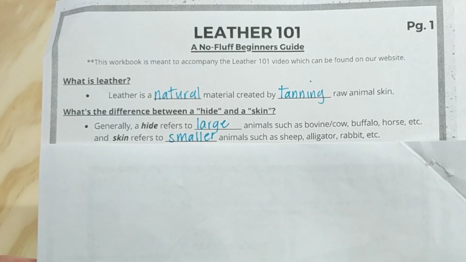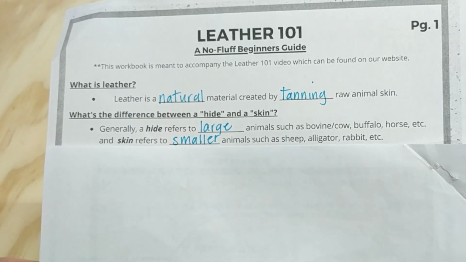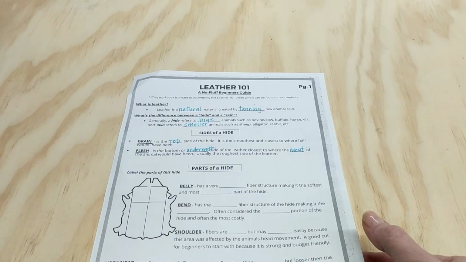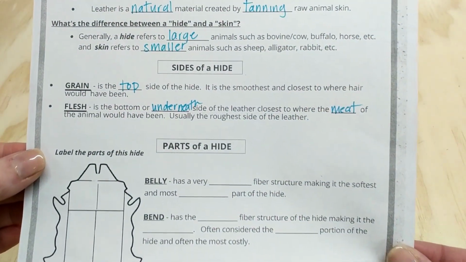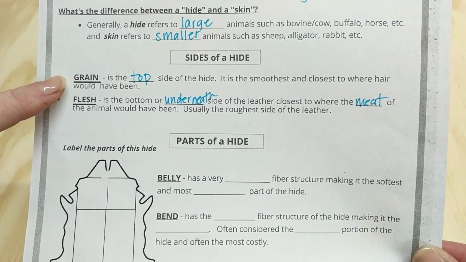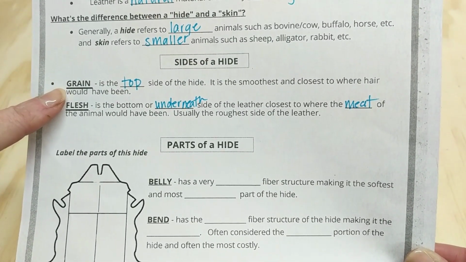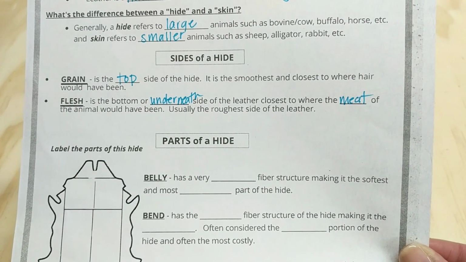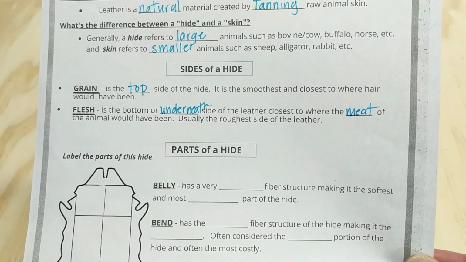Okay, now that we know the difference between a hide and a skin, let's take a look at the different sides to a hide. Now, leather has a top and a bottom, or in the leathercraft community, more commonly referred to as the grain and the flesh side. Now, the grain is the top side of the hide. It's the smoothest and closest to where the hair would have been. Let's take a look at a few examples.